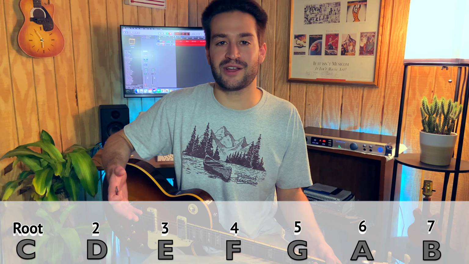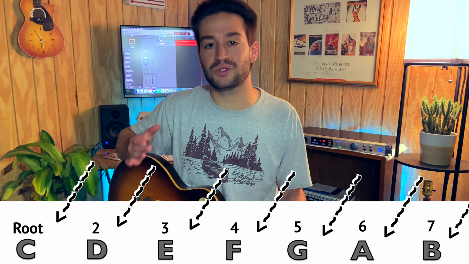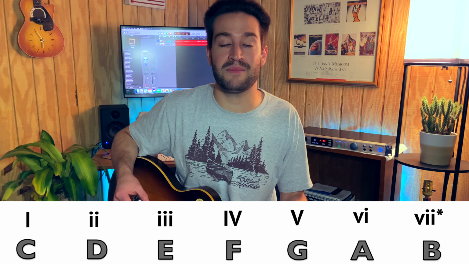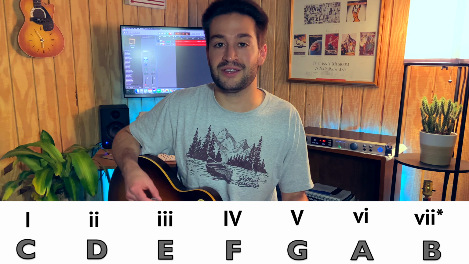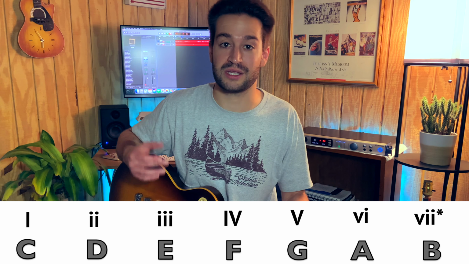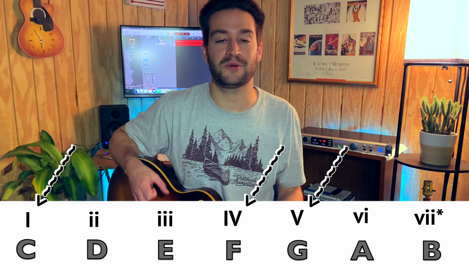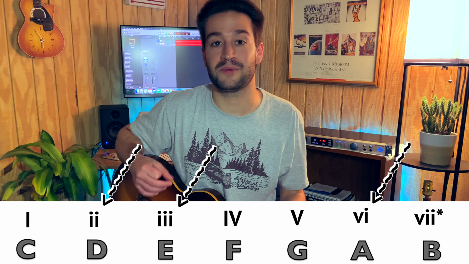This is where we start to get into diatonic chords. Diatonic chords are chords that are derived from the notes of a key. Each key contains 7 different notes, and you can build chords off of those 7 notes. When we talk about diatonic chords, we name them with Roman numerals corresponding to the scale degree on which each chord is built. The uppercase Roman numerals represent major chords, and the lowercase represent minor chords.